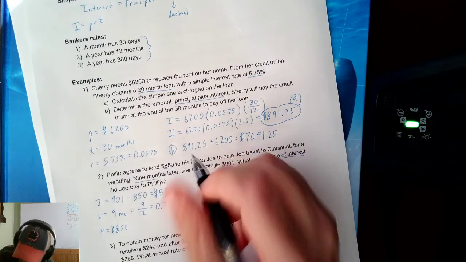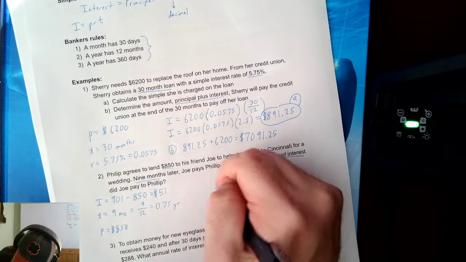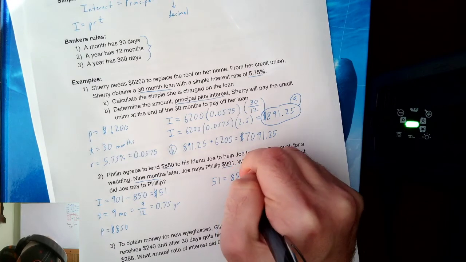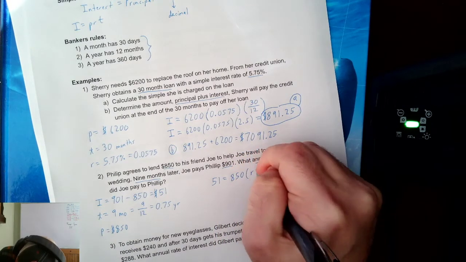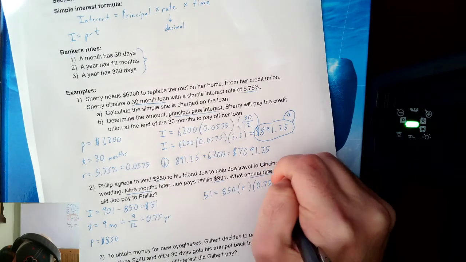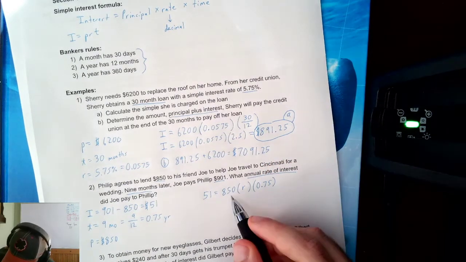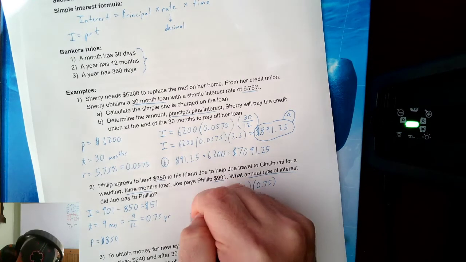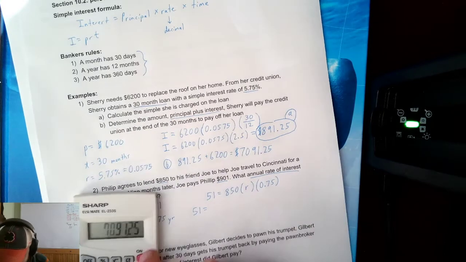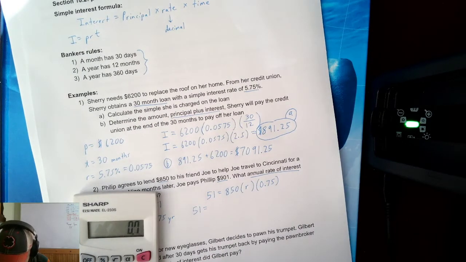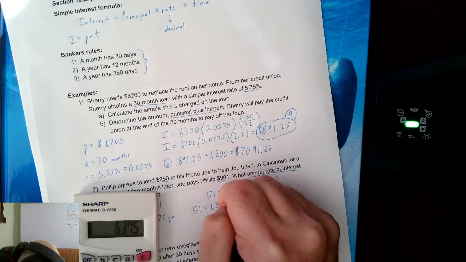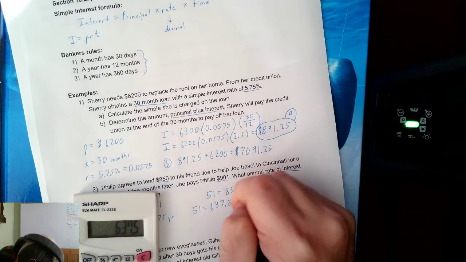Right? If I use my formula, I equals PRT, I will have 51 equals P is 850. We have R, which I don't know. And we have time, which is 0.75. Well, this is multiplication, so I'm going to get 51 is equal to, let's see, multiplication, I can multiply 850 times 0.75 to give me 637.5, and there's still an R.